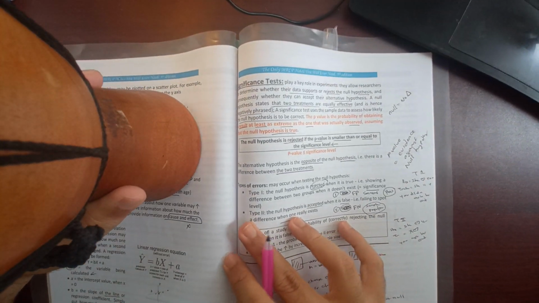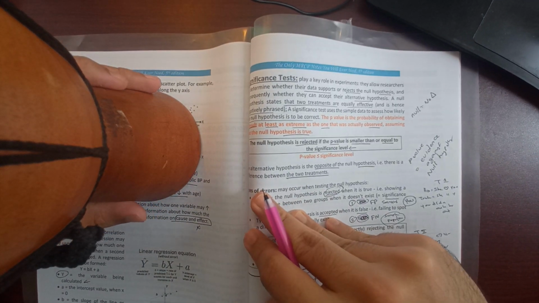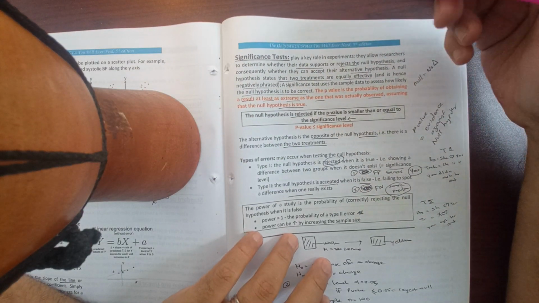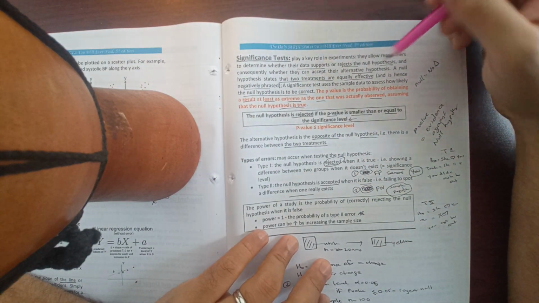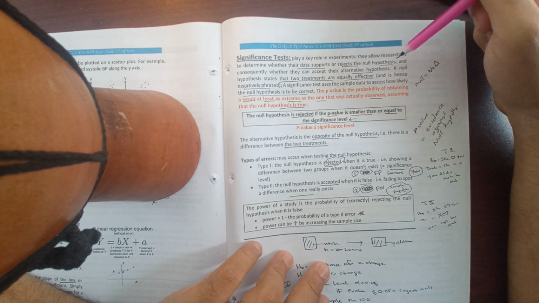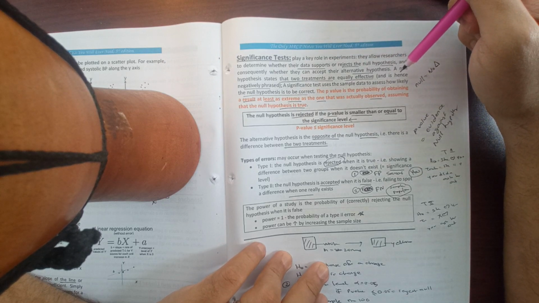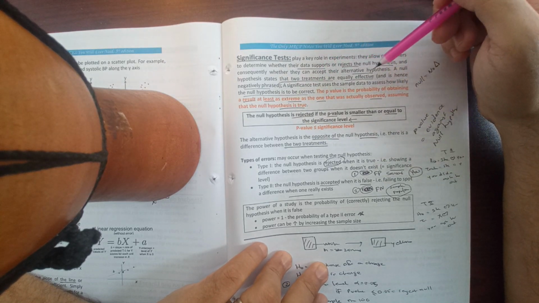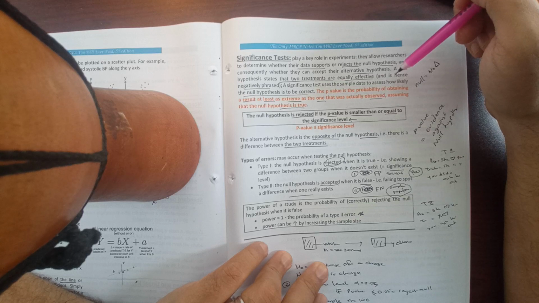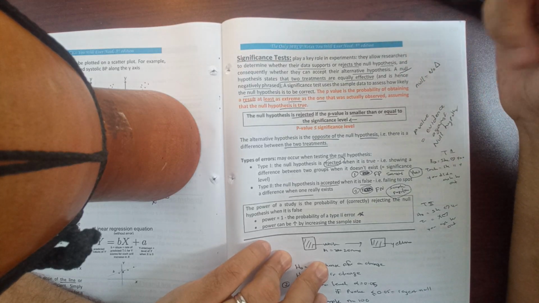Okay, comes a topic which is very common in the exam: significance test. Significance tests play a key role in experiments. They allow researchers to determine whether their data supports or rejects the null hypothesis, and consequently whether they can accept the alternative hypothesis. A null hypothesis states that two treatments are equally effective, and is hence negatively phrased. So null hypothesis: there is no difference between two treatments.